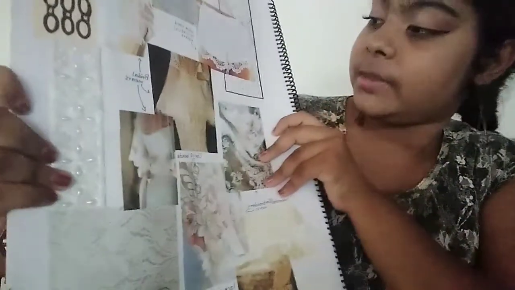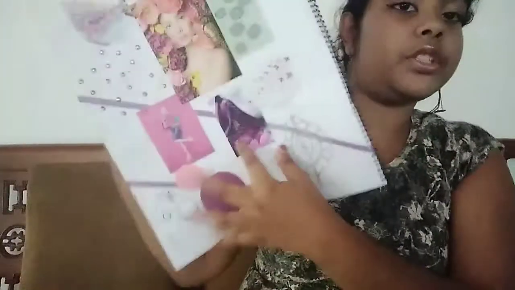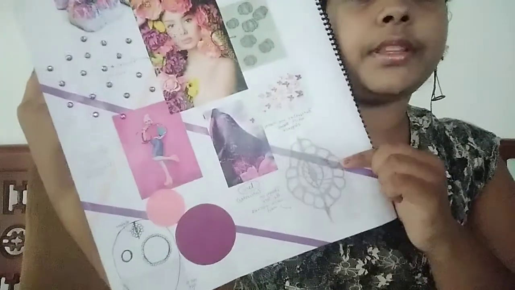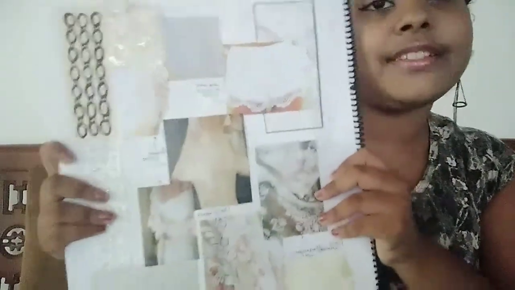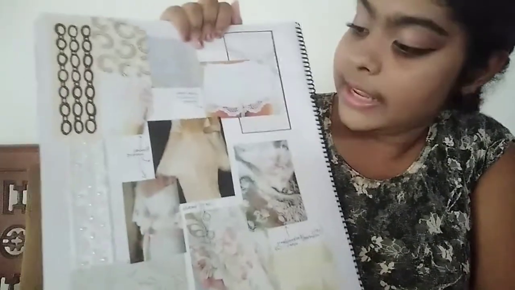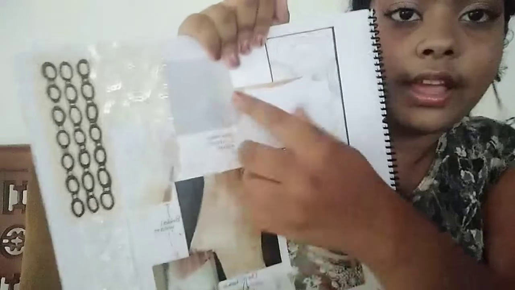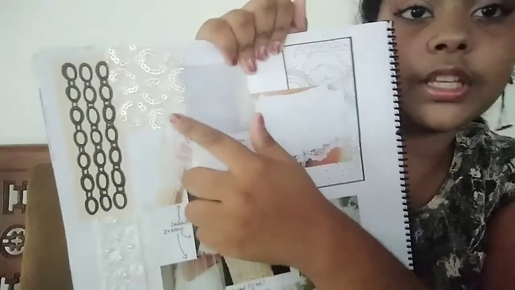I was inspired by lace. In the first page, I had a picture of lace, and I was into it. So in my second page, I did about lace. Now this is how I had a flow in mind. In the lace, you can see that I have pasted some materials. There are some sequins.